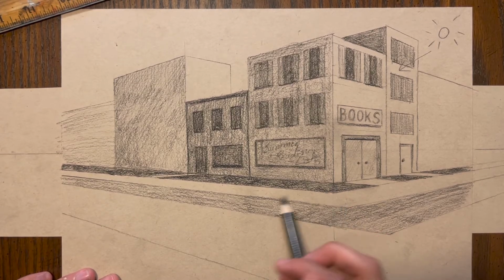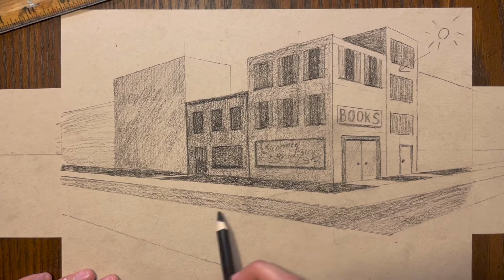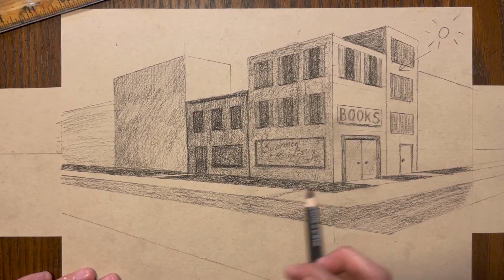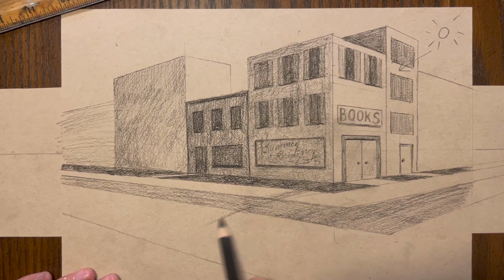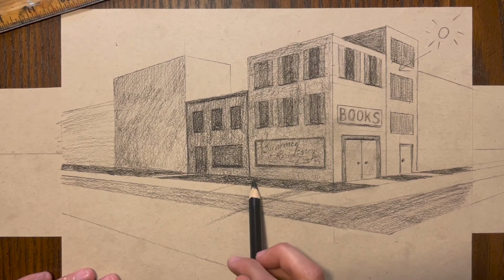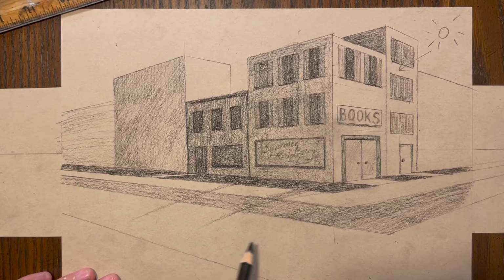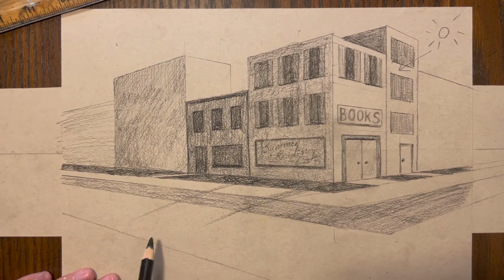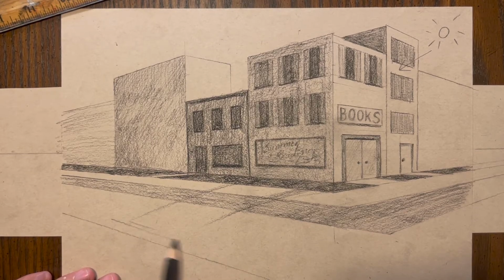Keep shading in the details of the buildings and adding shadow to the left side of the buildings until the buildings begin to look complete. You can also add some shading to the sidewalks or other details in the scene. At some point, however, you'll need to think about the shadow cast by the buildings.